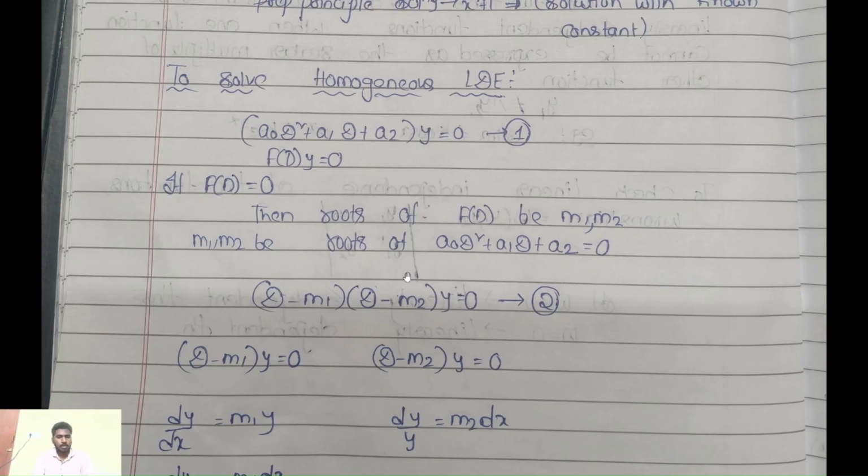Let us say m1, m2 are the roots. So we can write equation 1 as D minus m1 into D minus m2 into y. So D minus m1 of y can be 0, or D minus m2 of y can be 0.